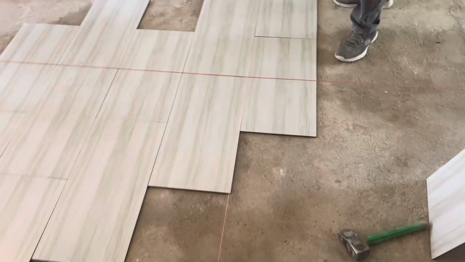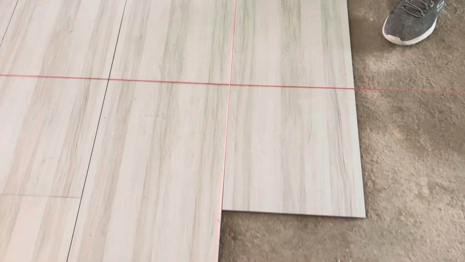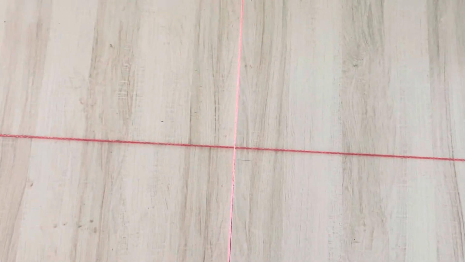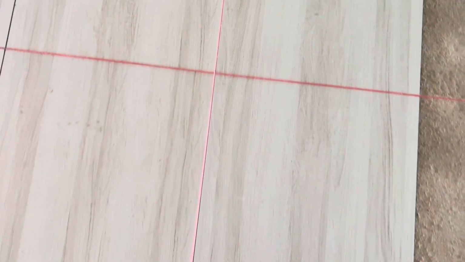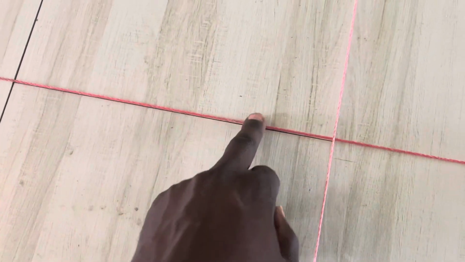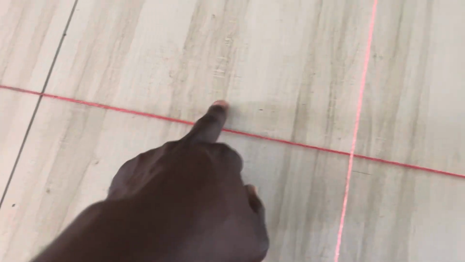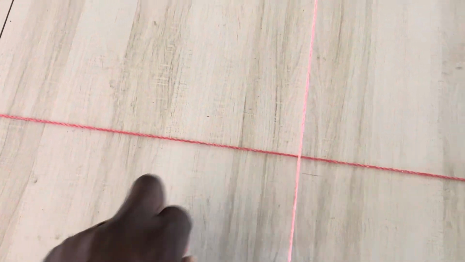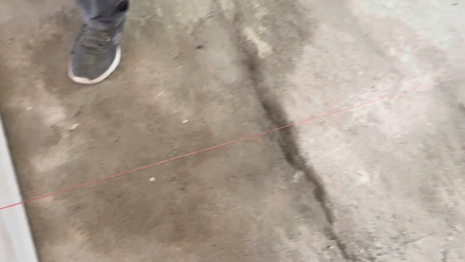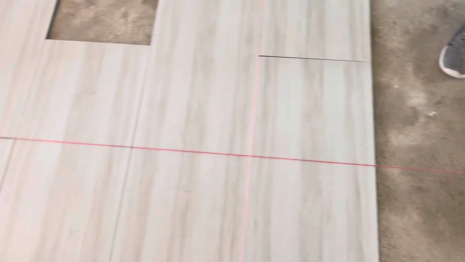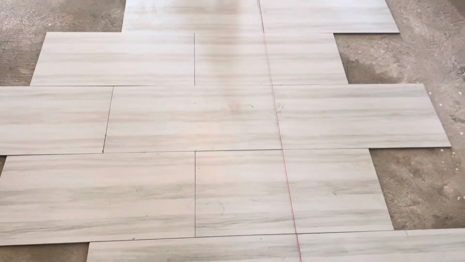So guys, finally we have found our square. That's our 90-degree angle. As you can see, there's a joint over there. So this will go all the way into the living room. Then this is to the main door. Then now our pattern is a brick.